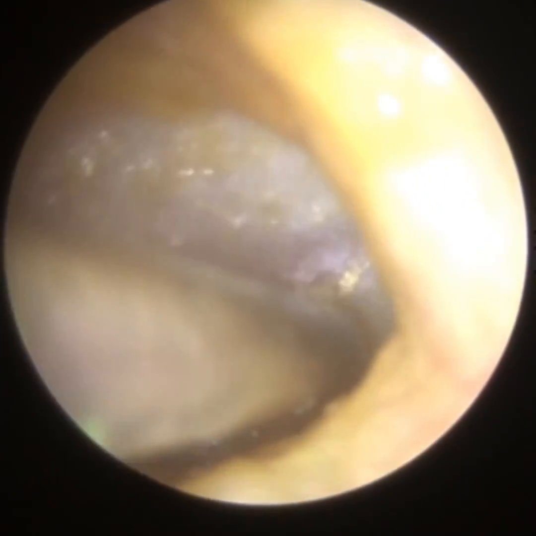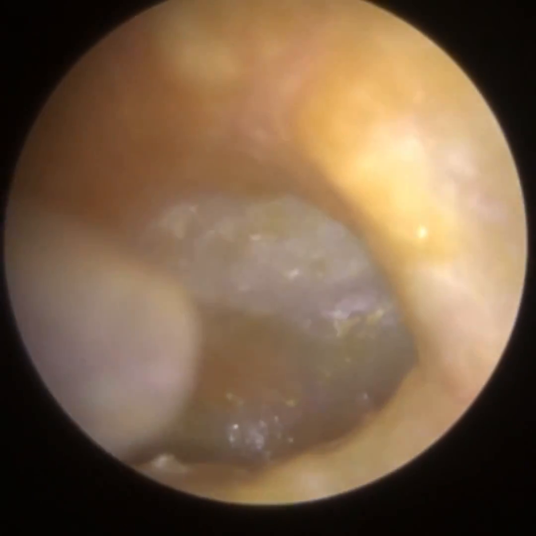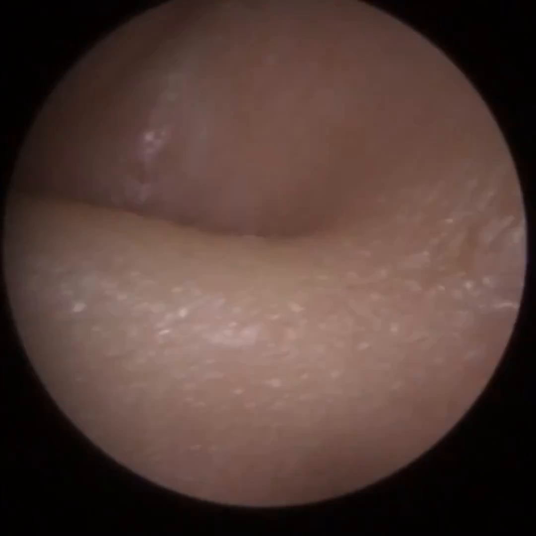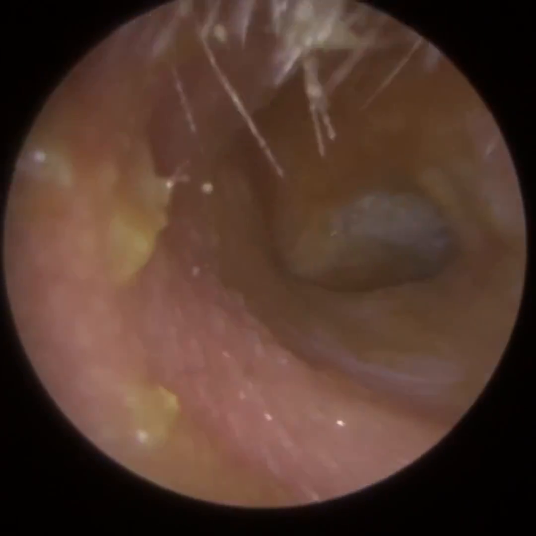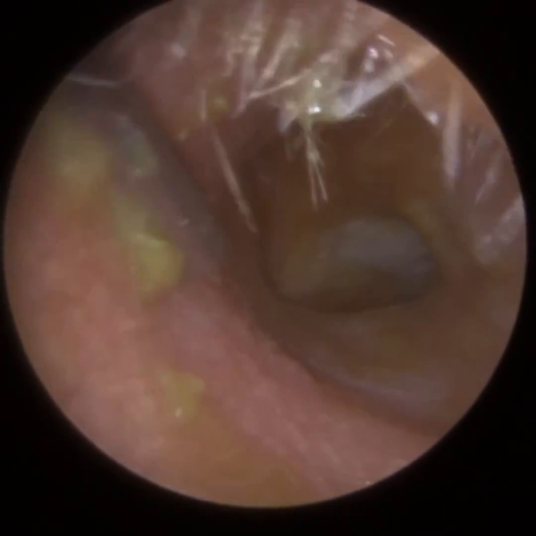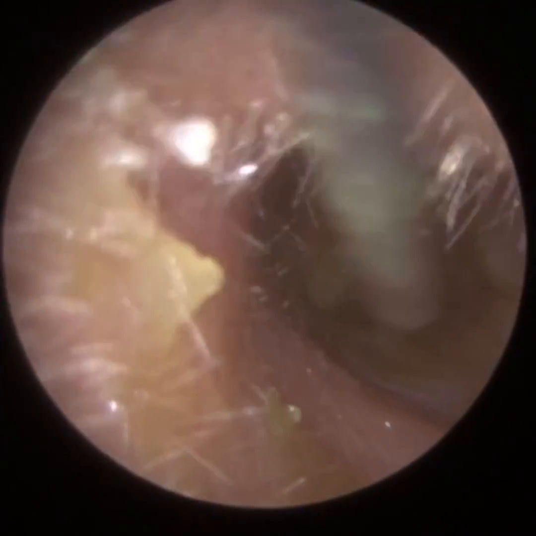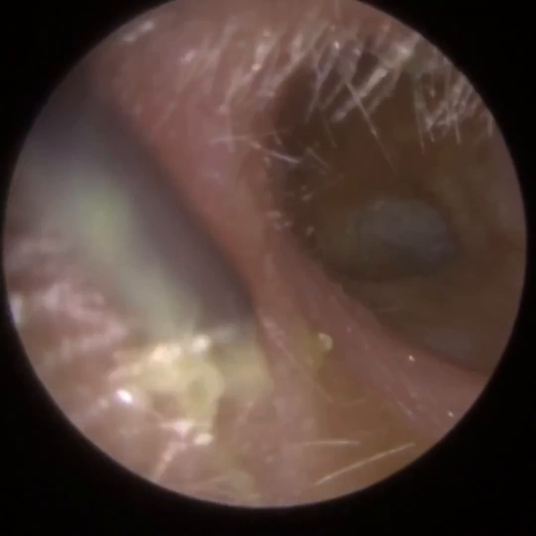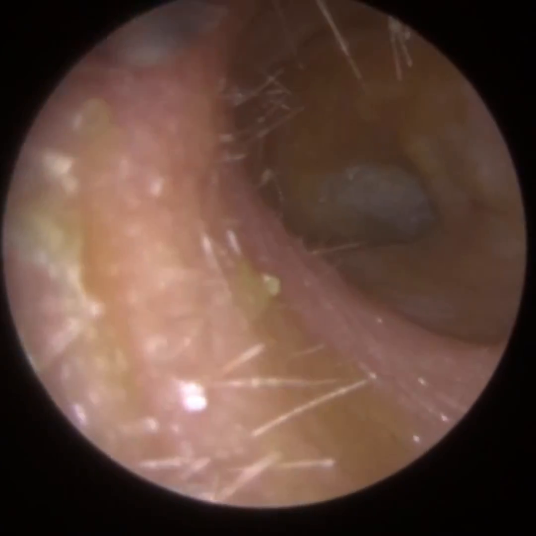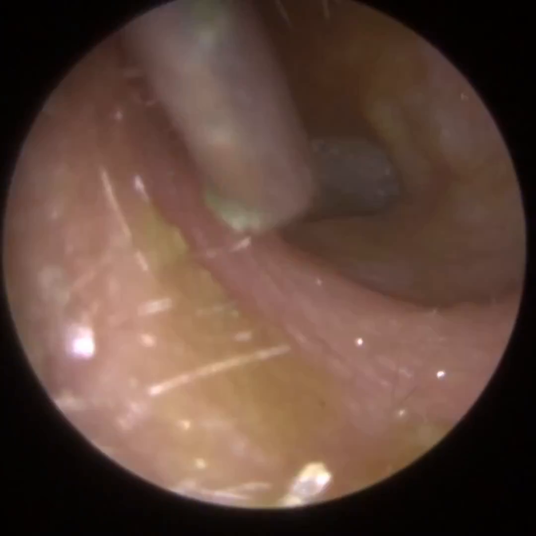And it is a very tedious procedure. I'm just thinking about some of the Clearwax delegates we train. Would I expect them to do this in the first instance? No, because it is quite complex. You're making contact directly with the eardrum, and also we're trying to remove all this debris off the bony part of the ear canal. So it is a very tedious procedure.